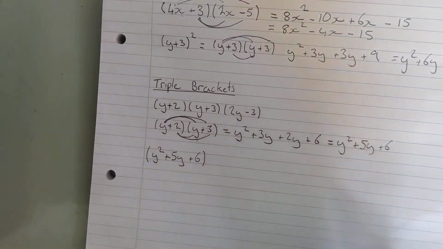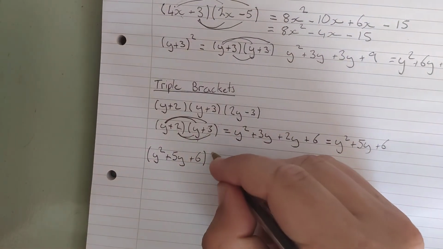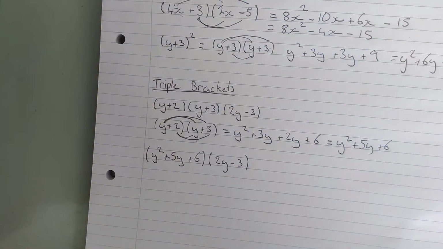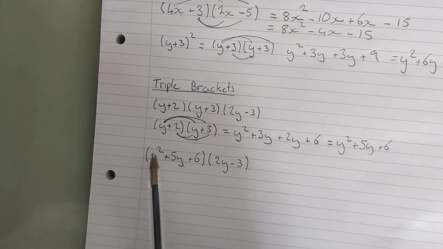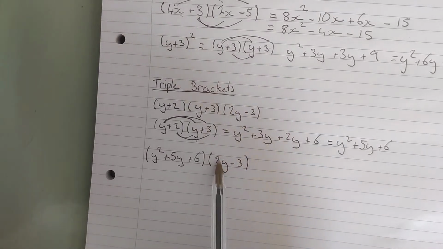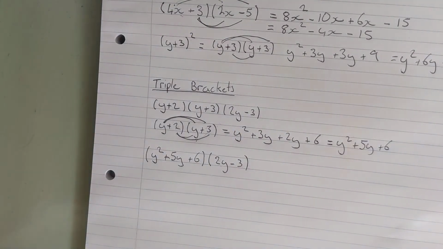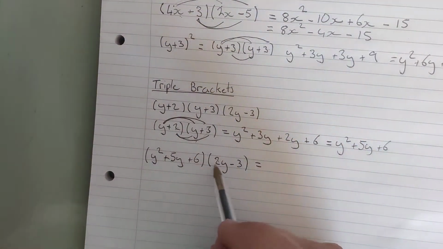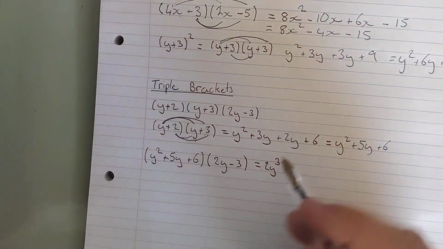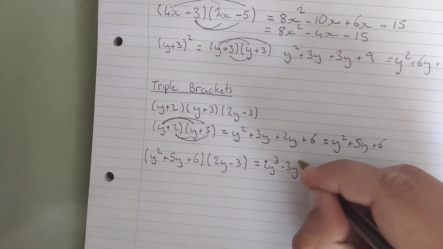We're then going to multiply it by the bracket that we didn't look at before. What I'll do in this case is go through each of these numbers, go along, and multiply them by this number and this number, and then move on to the next one, multiply with this and this, then move on and multiply out. So y squared times 2y is 2y cubed. Y squared times minus 3 is minus 3y squared.